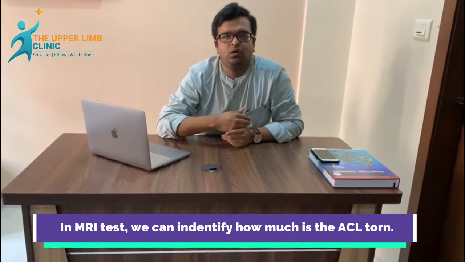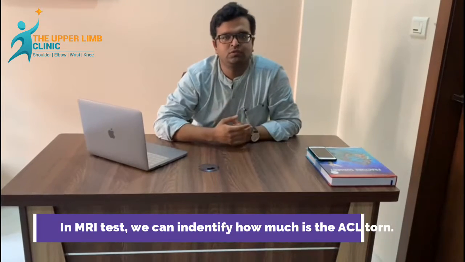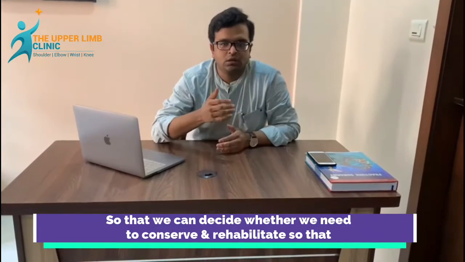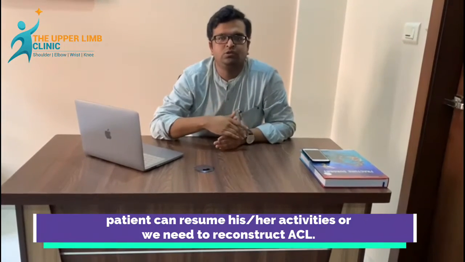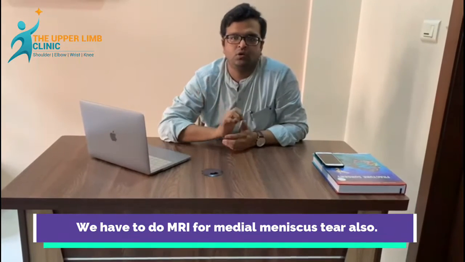Then we do an MRI. In the MRI, we see how much of the ACL is torn, whether it is torn completely or only a few fibers are torn, so that we can decide whether we can manage conservatively and rehabilitate the patient so he can get back to his sporting activities as soon as possible, or whether we need to do an ACL reconstruction. In cases of ACL injury, there are chances that the patient has a medial meniscus tear too, so we have to look for a medial meniscus tear in the MRI also.